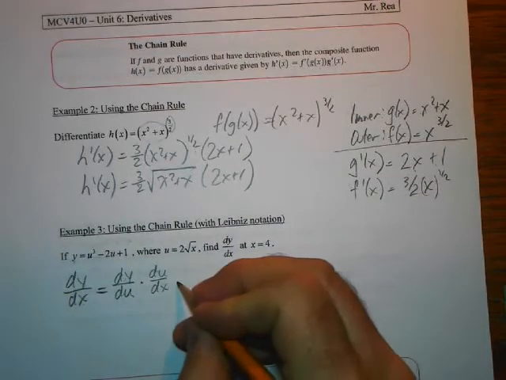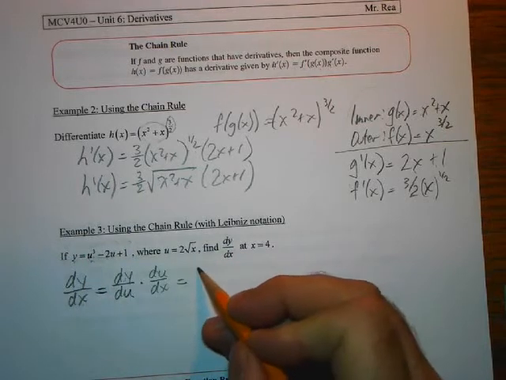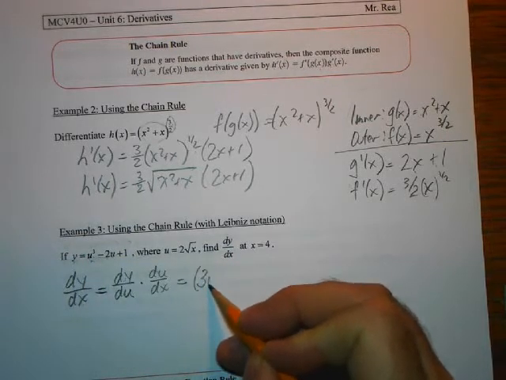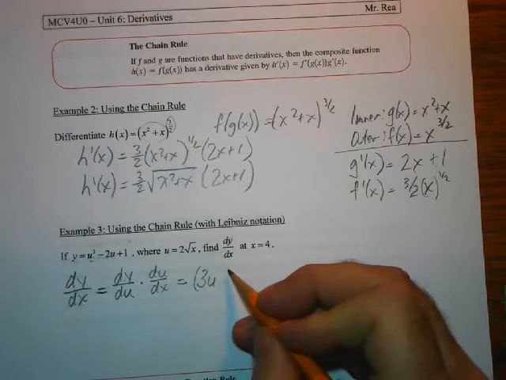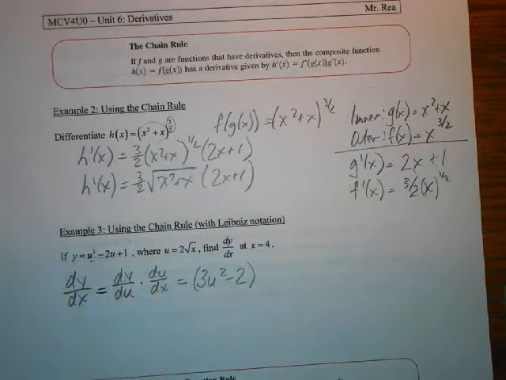So if I look at what's the derivative of y with respect to u, well, that's going to be 3u squared minus 2. I'm going to put these in brackets because I'm going to multiply this. And the derivative of 1 is 0, so that's dy by du there.